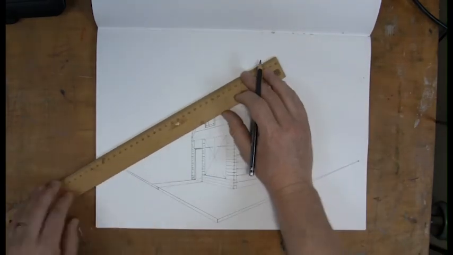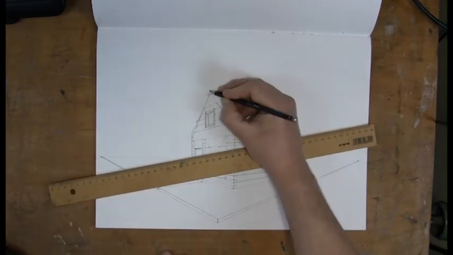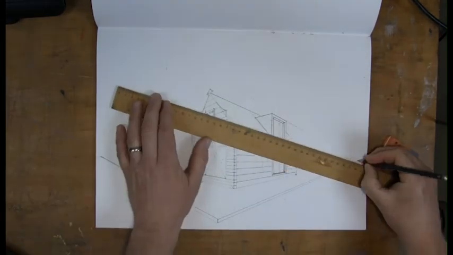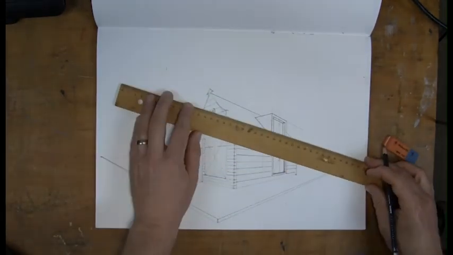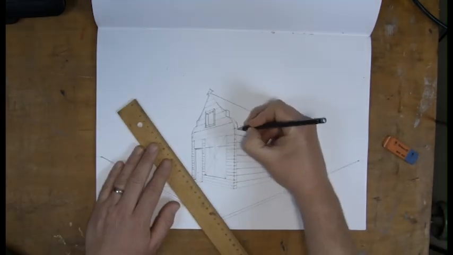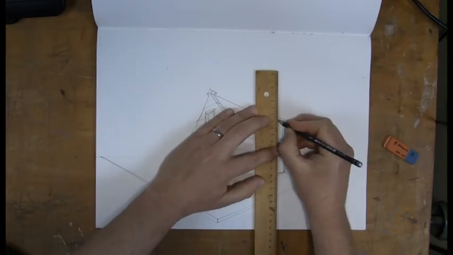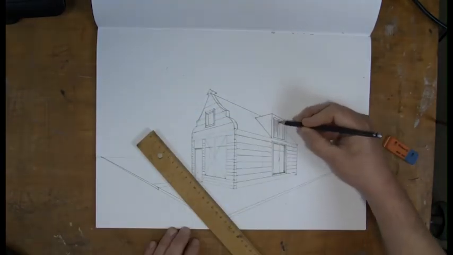Here I'm adding in a couple of decorations. If you notice the example that I had, a facade that is a little bit decorated.